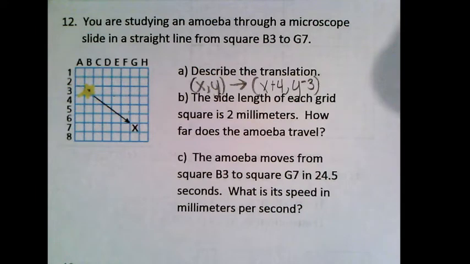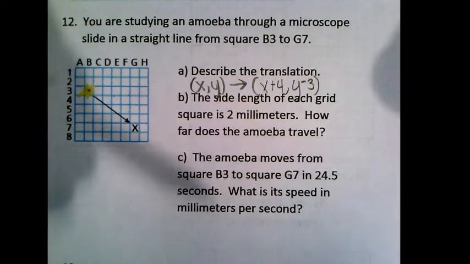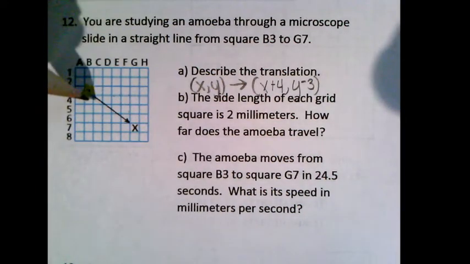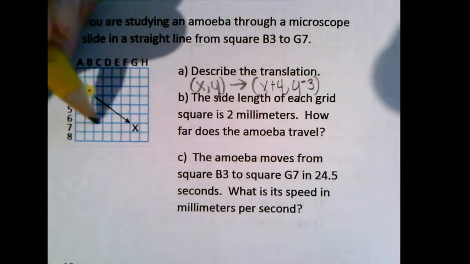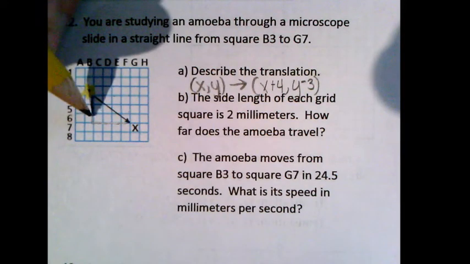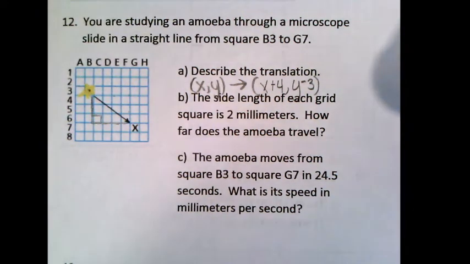So to do that, you just make a right triangle. So what I'm going to do, and you can do it along with me, is we're going to go down and over, and that makes us a right triangle.